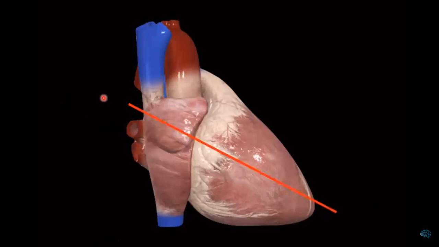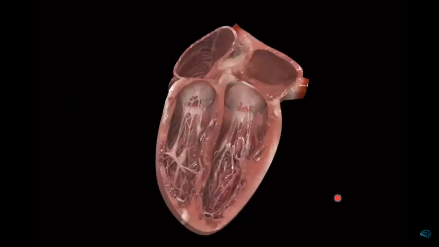So let's take a slide of the heart and look at the inside of the heart. Here you can see the anatomy inside the heart. Here you can see the septum.